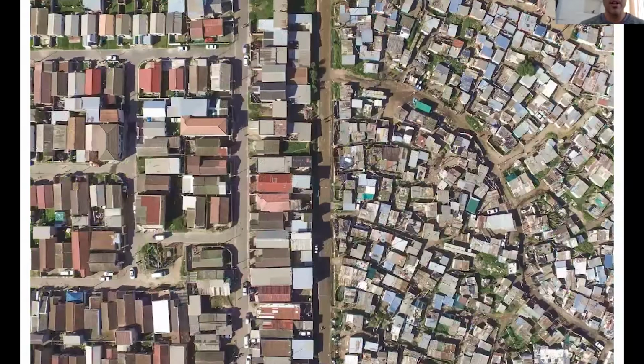Both the previous image and the one on the screen at the moment are from the Unequal Scenes photo series by Johnny Miller. This shows the sharp contrast between planned and unplanned, or formal and informal settlement. This photograph also, coincidentally, is one of the case studies that I did, in a settlement in Guguletu towards the right.